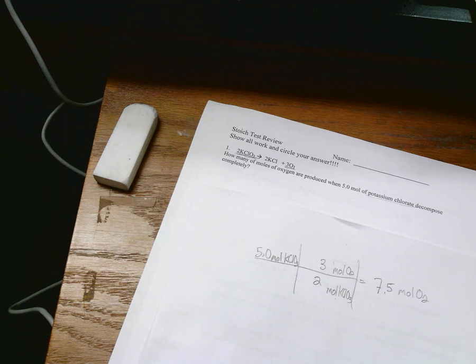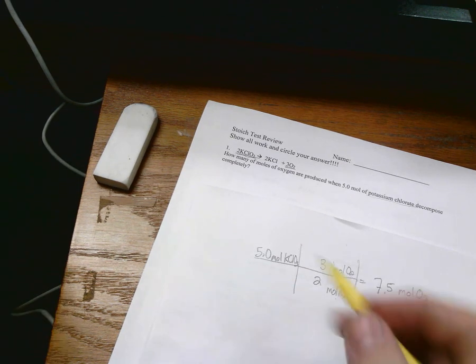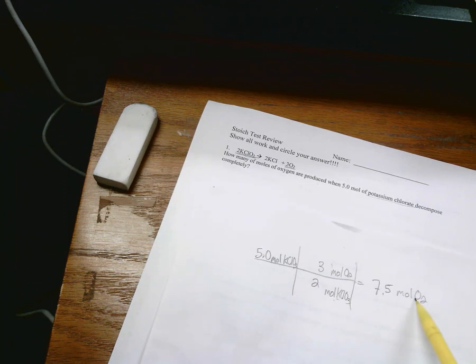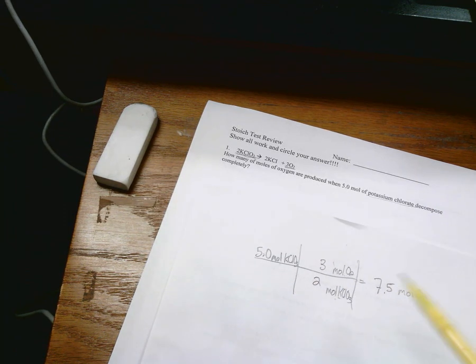No calculator needed. Moles to moles, really easy. The only thing I need you to know is that moles to moles is one box, and you've got to know the rules. Moles KClO3, moles KClO3, units of my answer go in the top right. It's the same every time. And by the end of this video, I'm sure you'll get tired of me saying it.